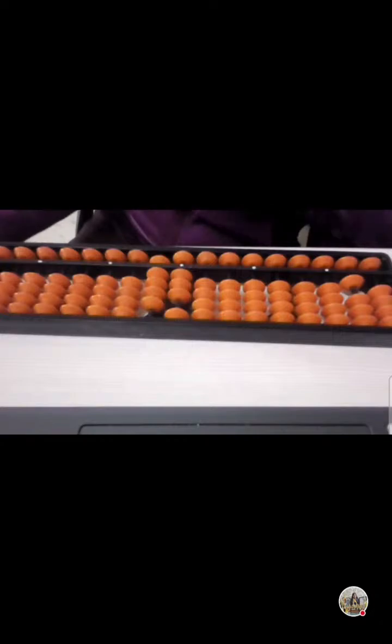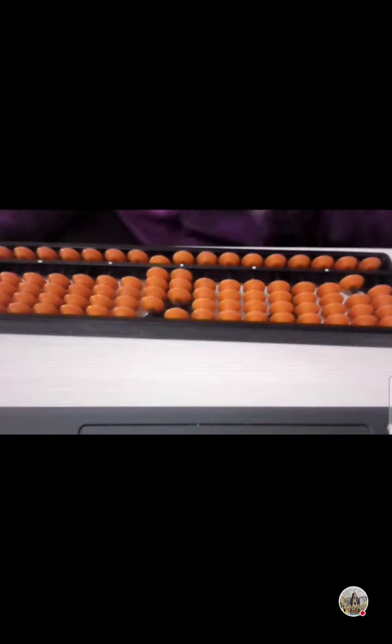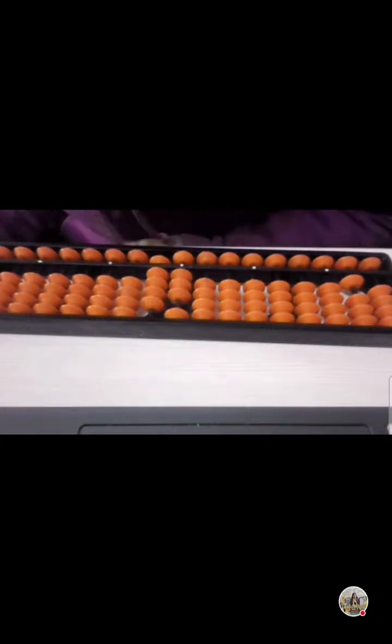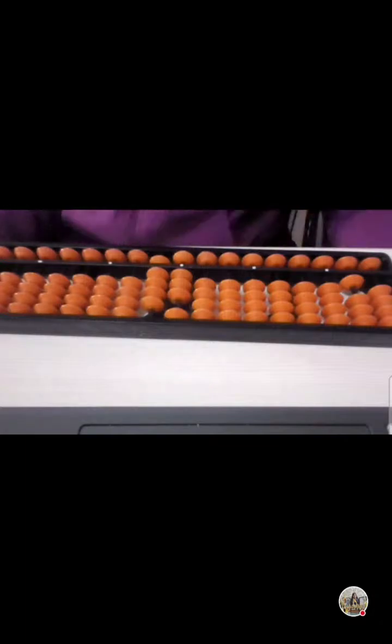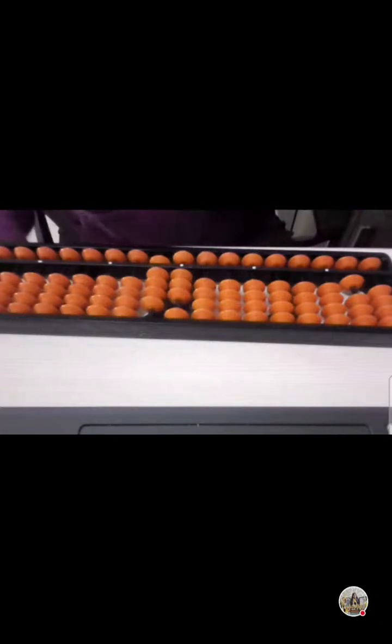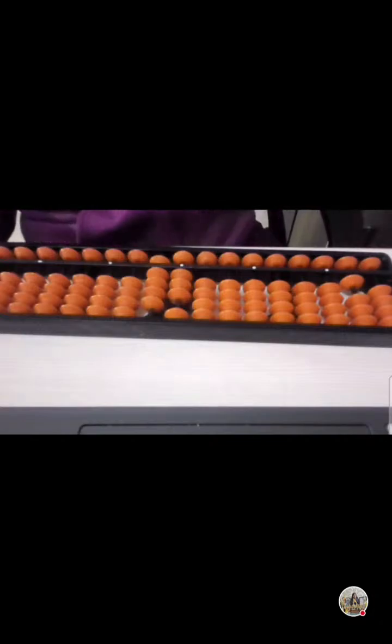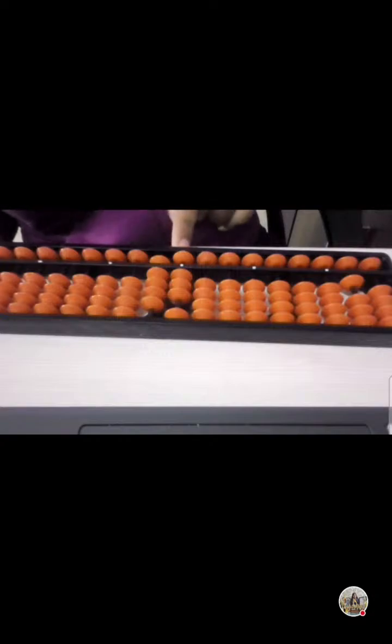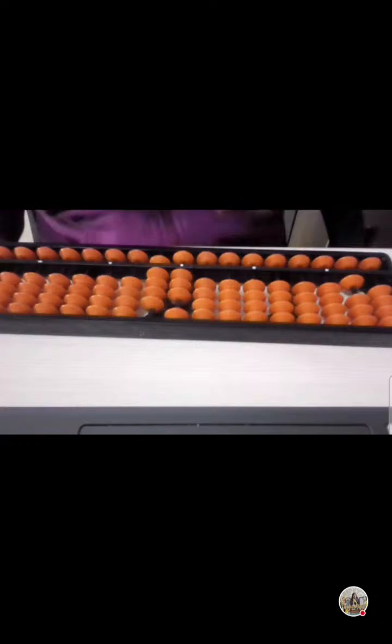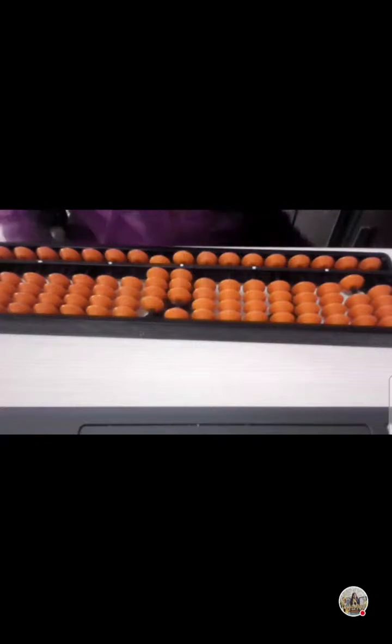What will be the first step? Just tell me the first step. What will I see here first? Mom, you will see how many beads are there. Tell me how many beads are there. Six, I think, probably 6.